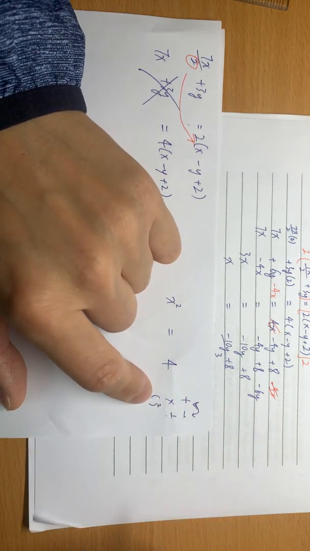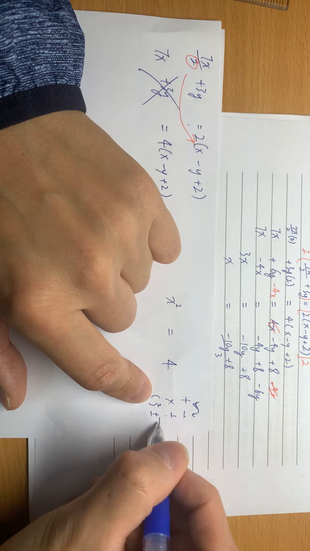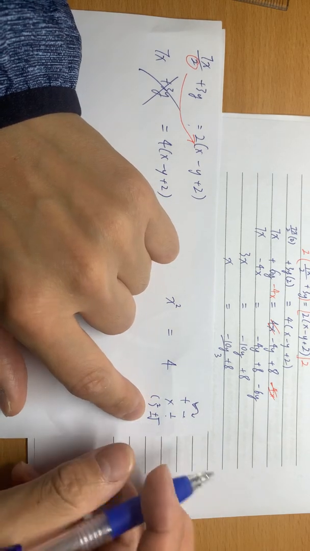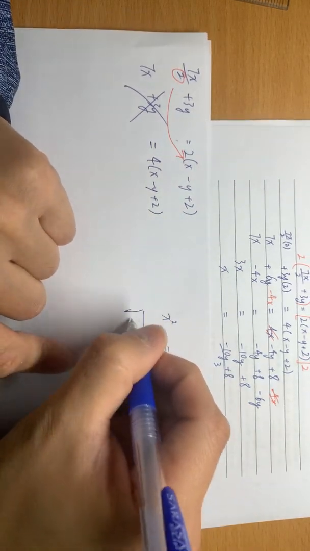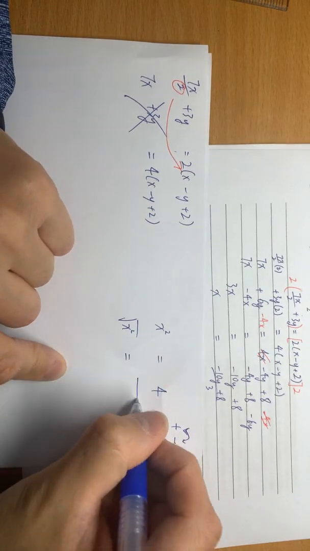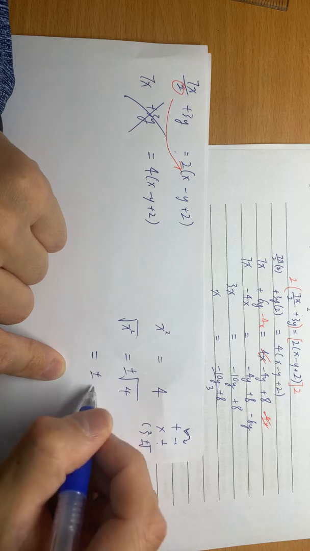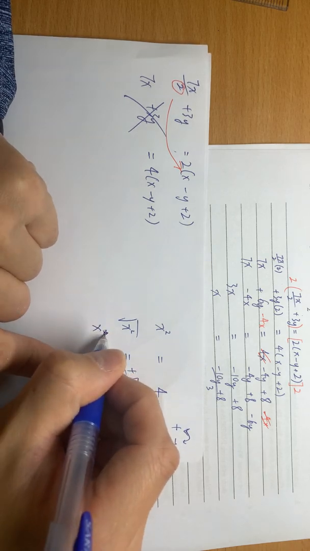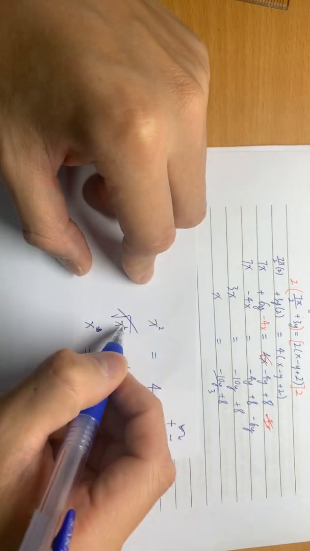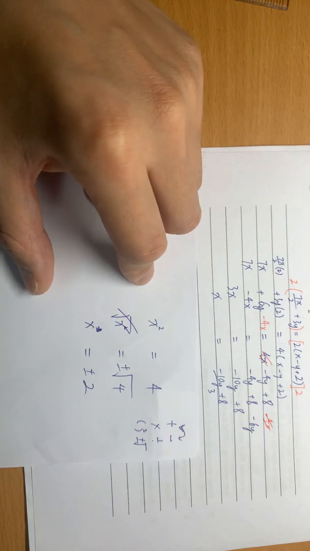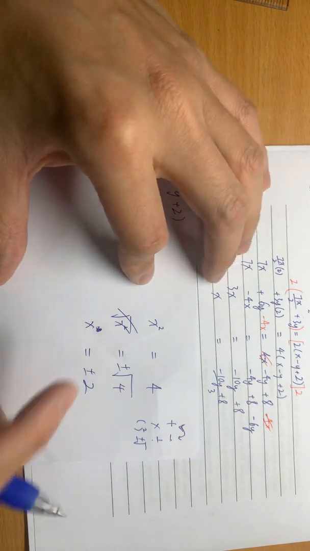Square is what we learned in Form 2. The opposite is positive negative square root. So I take the square root on both sides. And then it becomes positive or negative 2 is equal to x, because square root and square cancel out the effect. So we extract what we want.